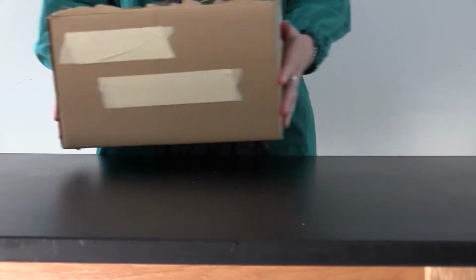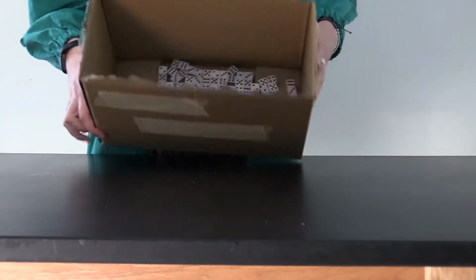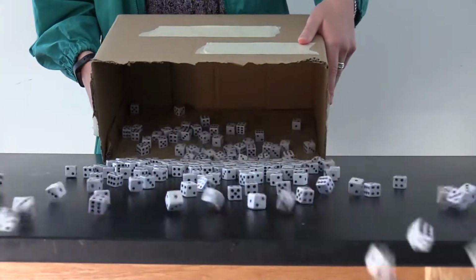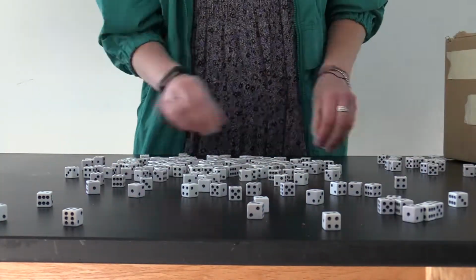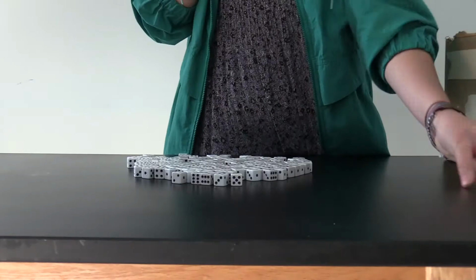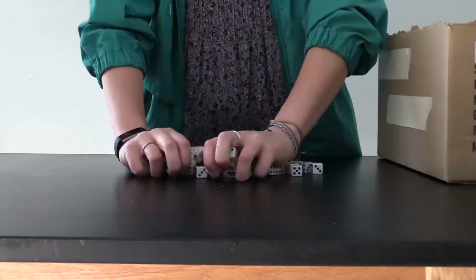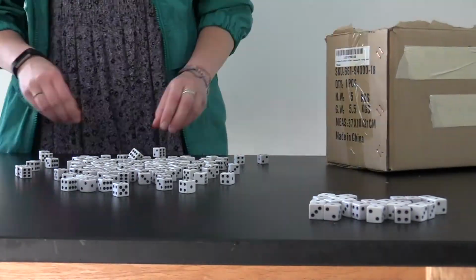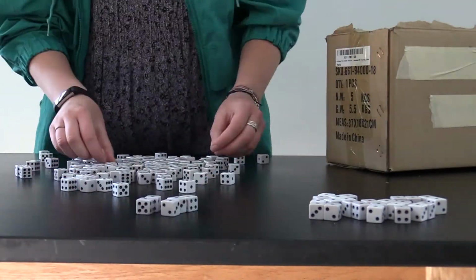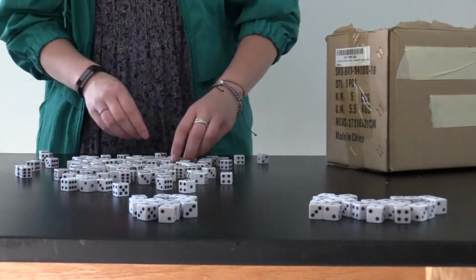You will shake the dice around in the box and dump them out. It helps to have a carpeted surface to dump them out on because then they don't scatter everywhere. Then you will pick up the dice that have the one side facing up and set them aside, and return the rest of the dice to the box. Then you repeat the procedure of shaking up the dice, dumping them out, and removing the ones, until all of the dice have been removed.